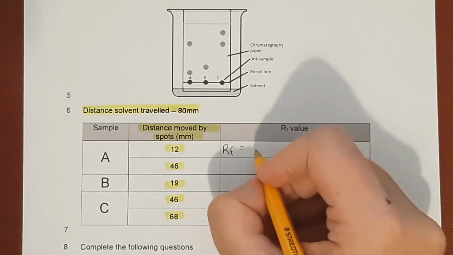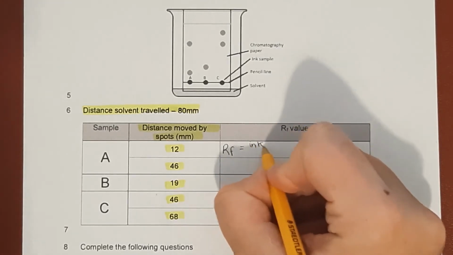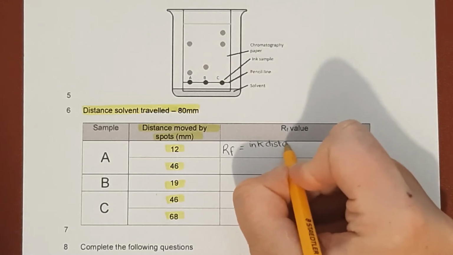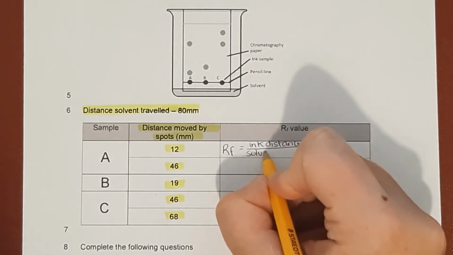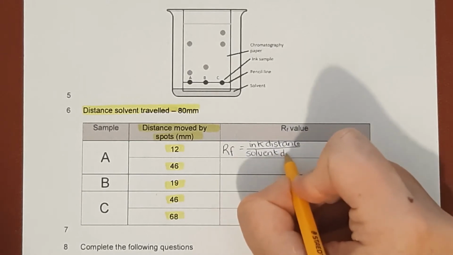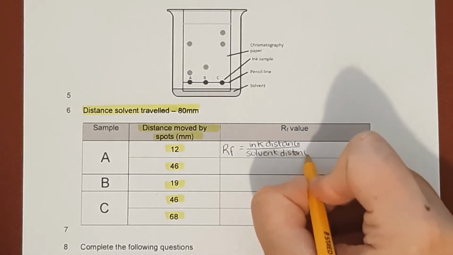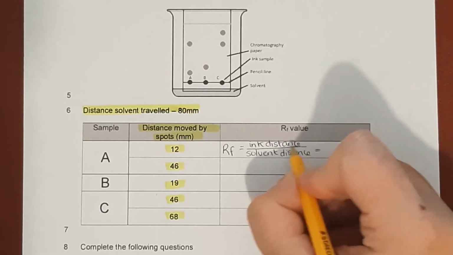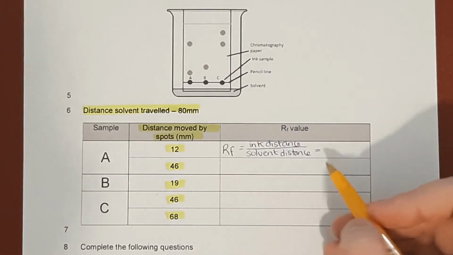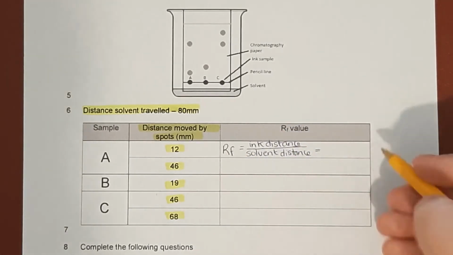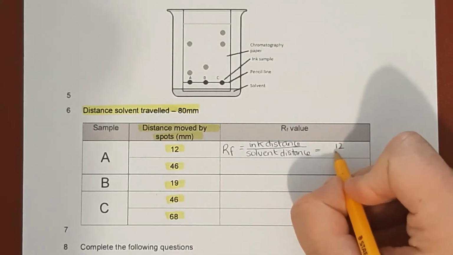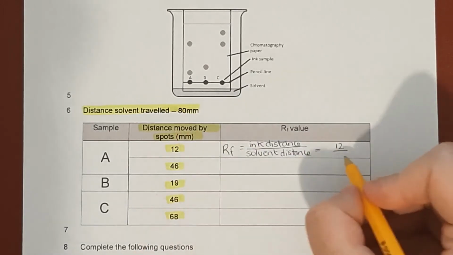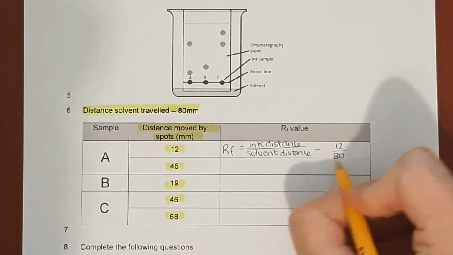So to calculate it, the RF value equals the distance travelled by the ink divided by the distance travelled by the solvent. I'm having to write very small here, but you don't need to write all of this out as long as you write out what I'm doing next. The distance travelled by our ink was 12 millimetres. I'm going to divide that by the 80 millimetres the solvent travelled, and that's going to be the same for all of them.